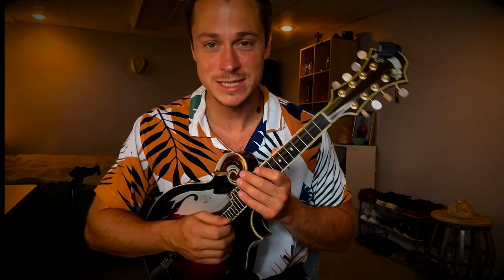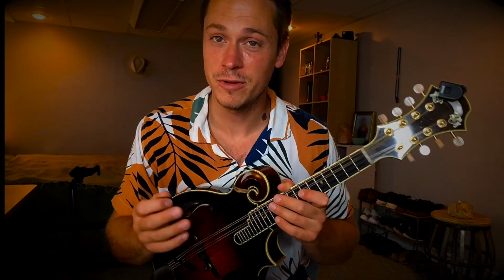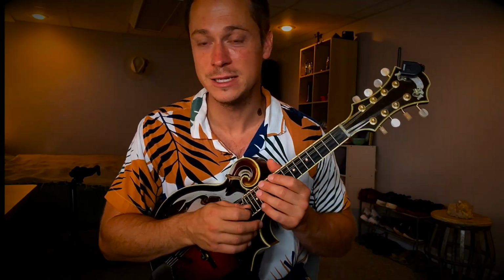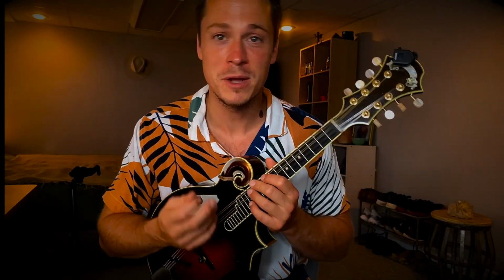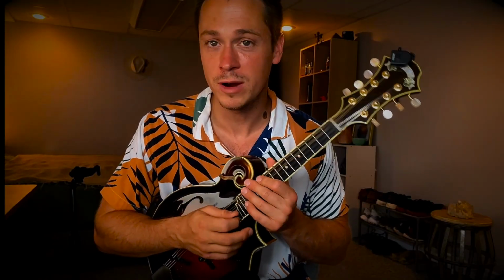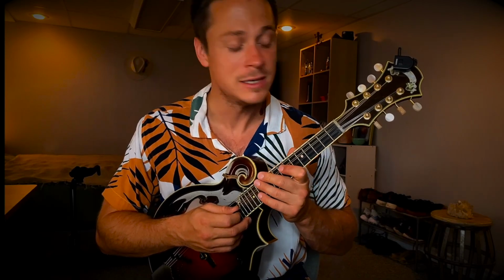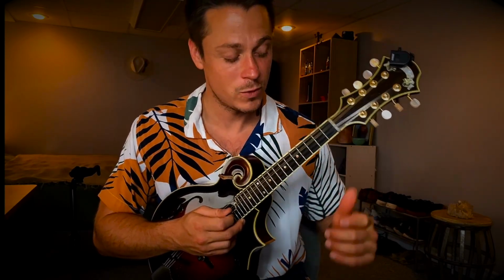And we're going to start by learning vocabulary piece number 1, statement or phrase number 1, right? Music is a language. Let's learn a phrase, a piece of vocabulary that we can use in so many different contexts. It's this kind of bouncy, repeating type of bluegrass lick, and then we're going to break it down into 4 different variations. So let's start with lick number 1.